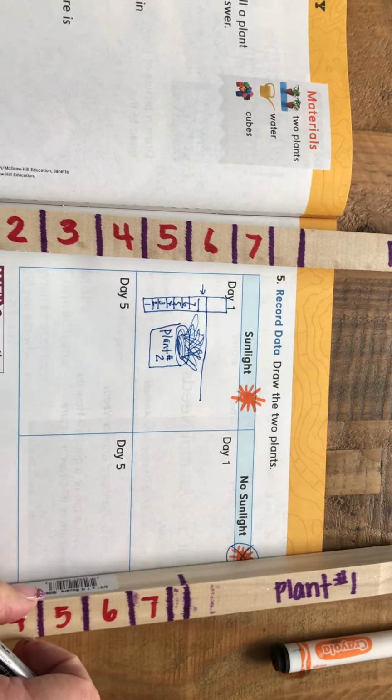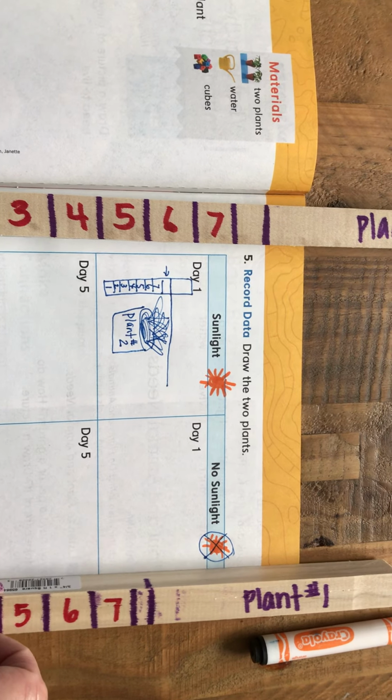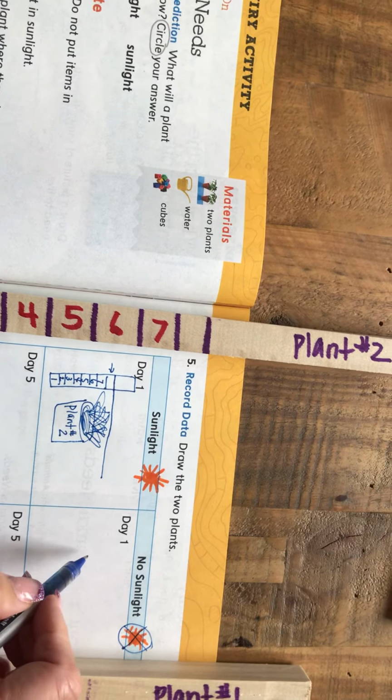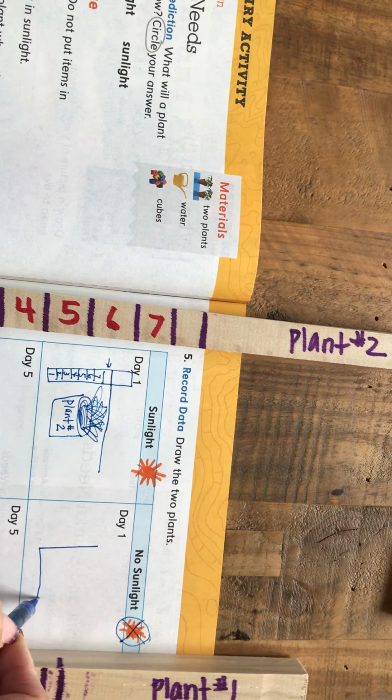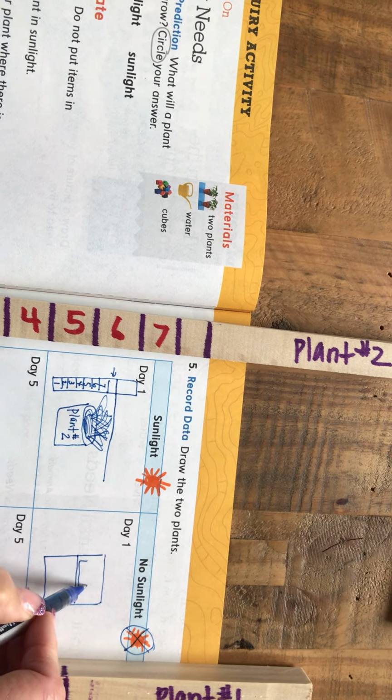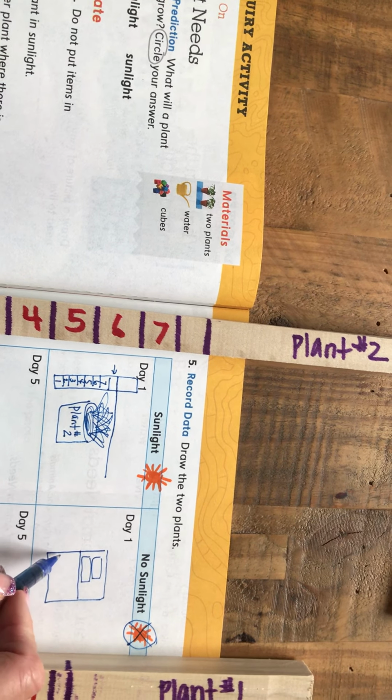Okay, then over here on the no sunlight page, that is plant number 1, and that is the one that I put in my cabinet. So here's my cabinet with the 2 shelves, and then I have my games in here.